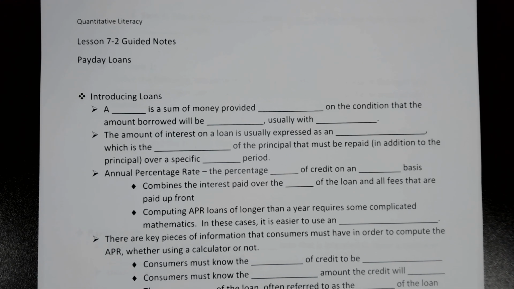Okay, so here we are with Module 7, Lesson 2, about payday loans.